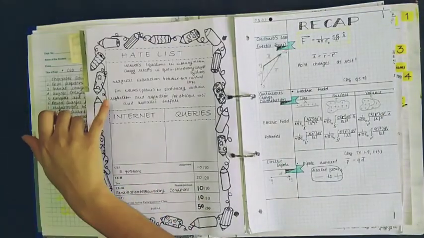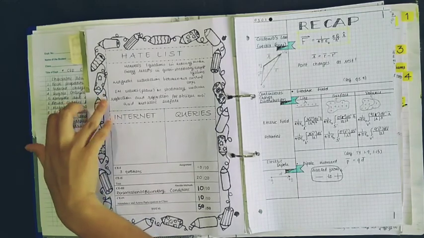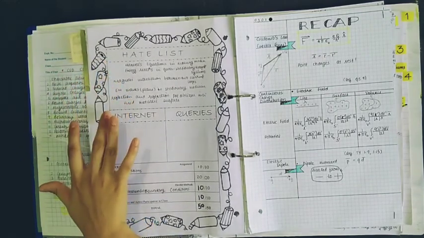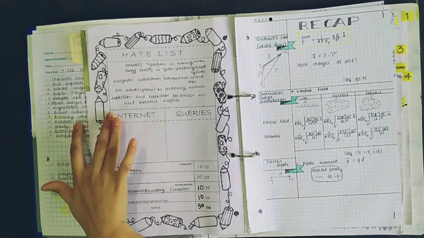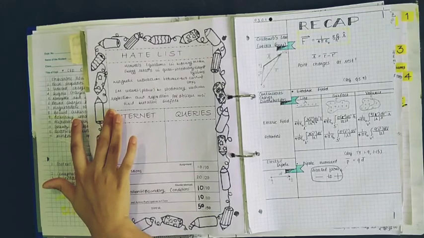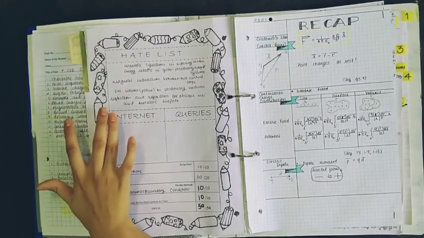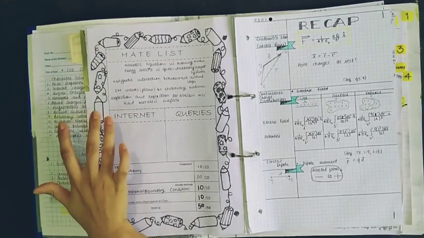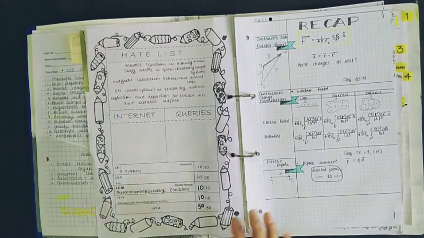On this side, I incorporated something called a hate list, which was basically a small list of the concepts which I found to be very tricky to understand, and I was struggling with these concepts. So I kept a track of these to have it very clear in my head which are the specific concepts I want to be giving special attention to.